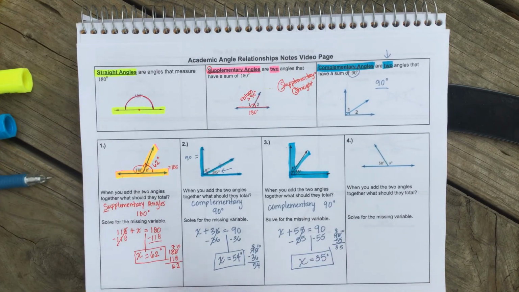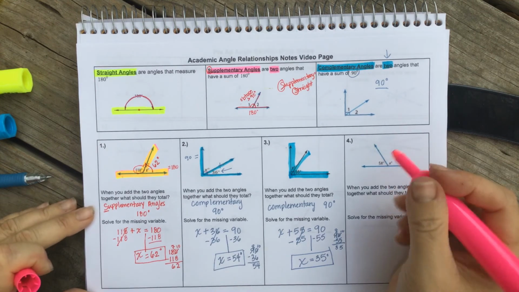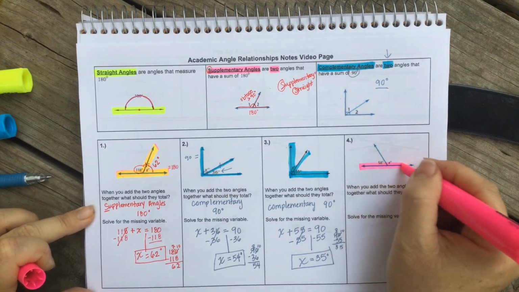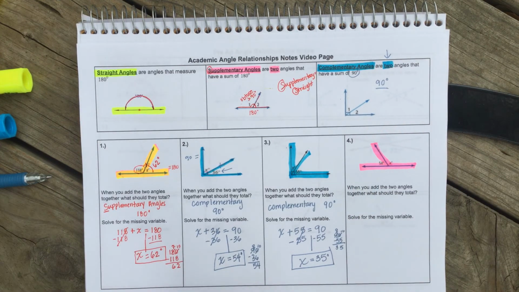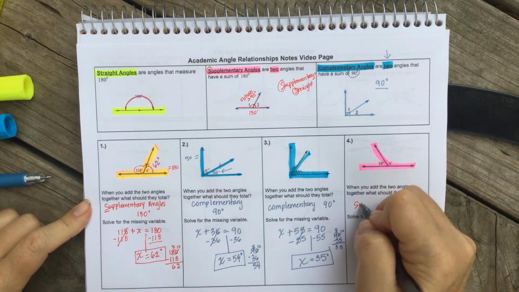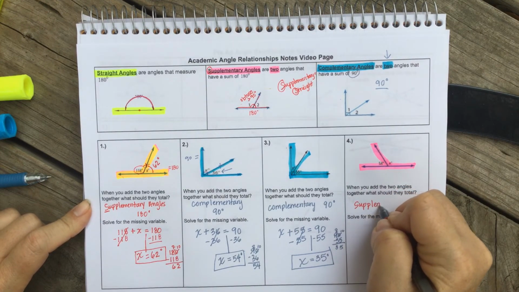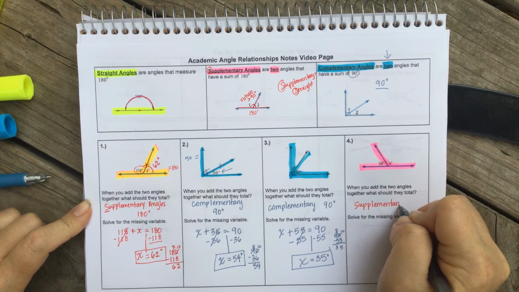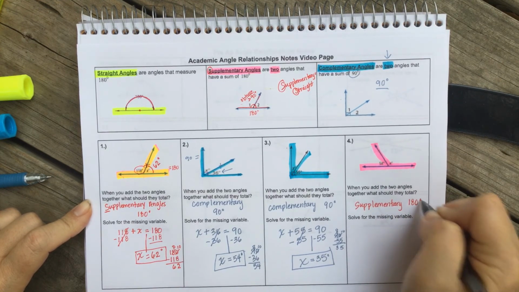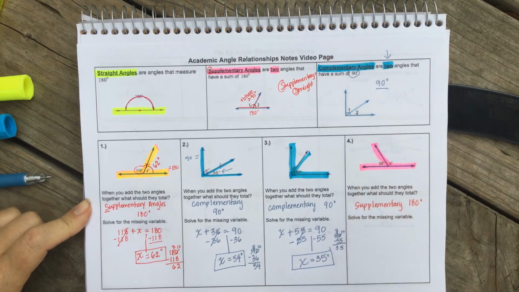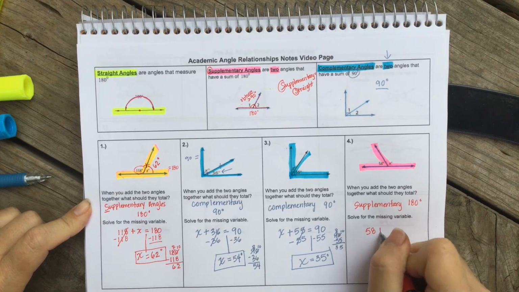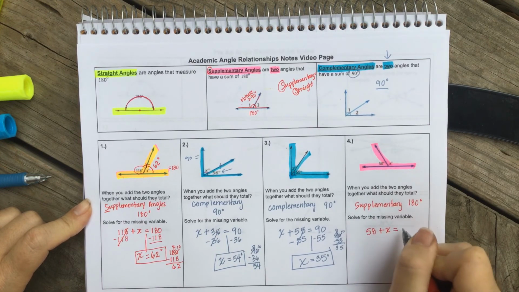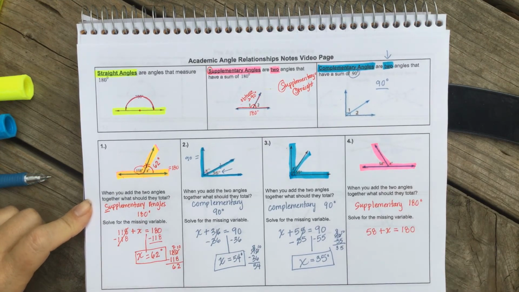And my last one here is going to be a straight line, but again, I have those two angles, so it's not a straight angle. This one actually is a supplementary angle. And it should form 180 degrees to make that straight line. So again, we just set this up as an equation. 58 plus x is going to be equal to 180.